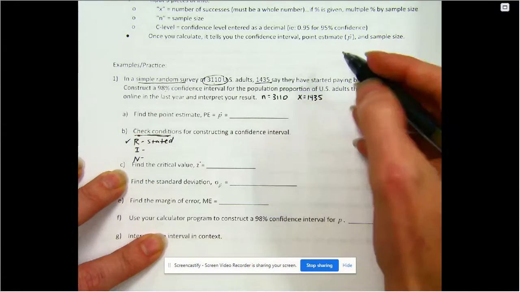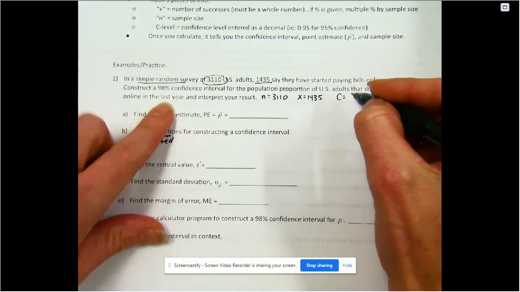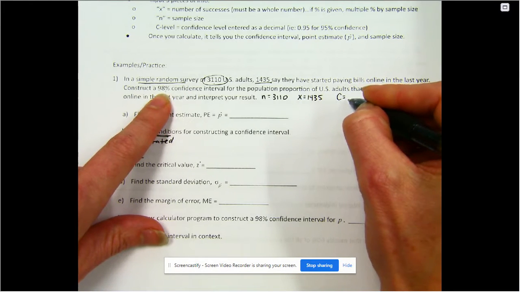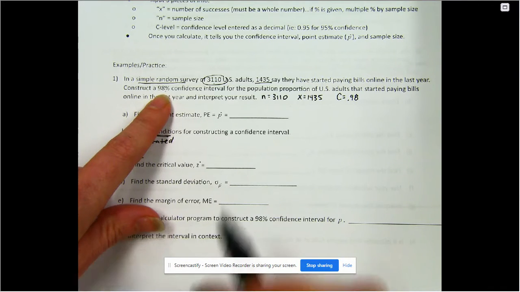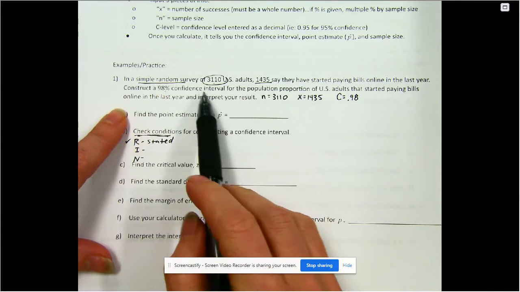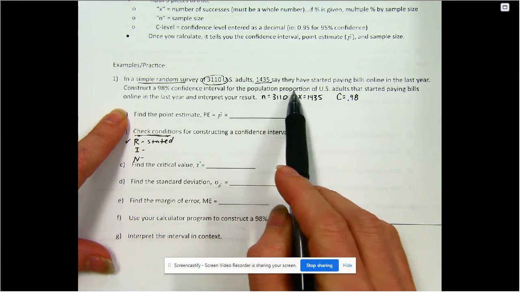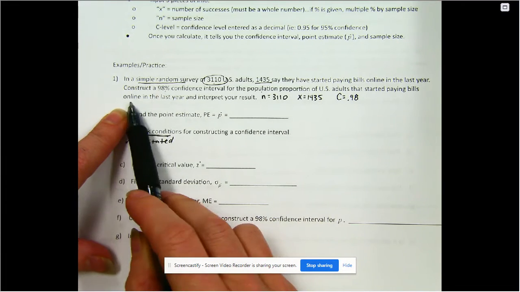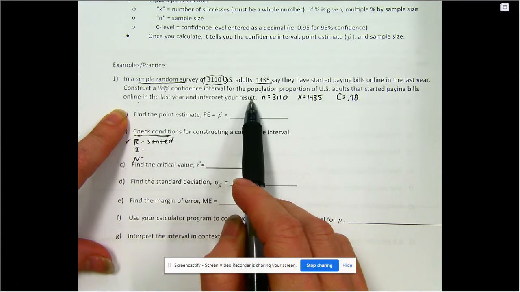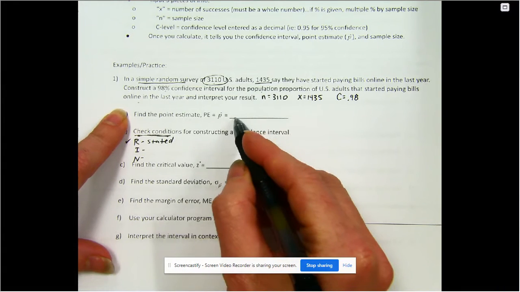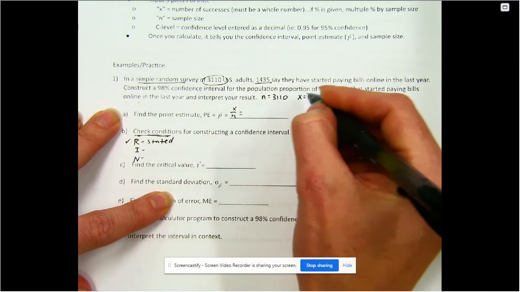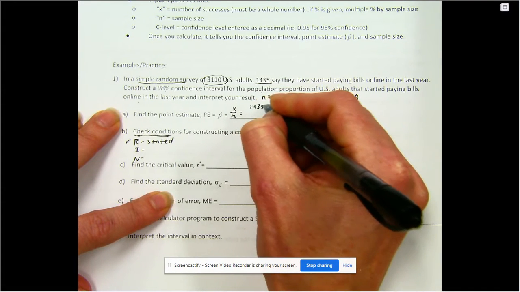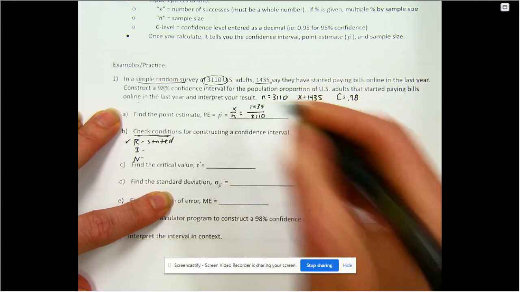Construct a 98% confidence interval. So our confidence level is 98%, which I'm going to go ahead and write as a decimal, 0.98. Construct a confidence interval for the population proportion of U.S. adults that started paying bills online in the last year and interpret your result. All right, so the first thing we're going to do is find our p hat. Well, p hat is just x over n, which is 1,435 over 3,110.